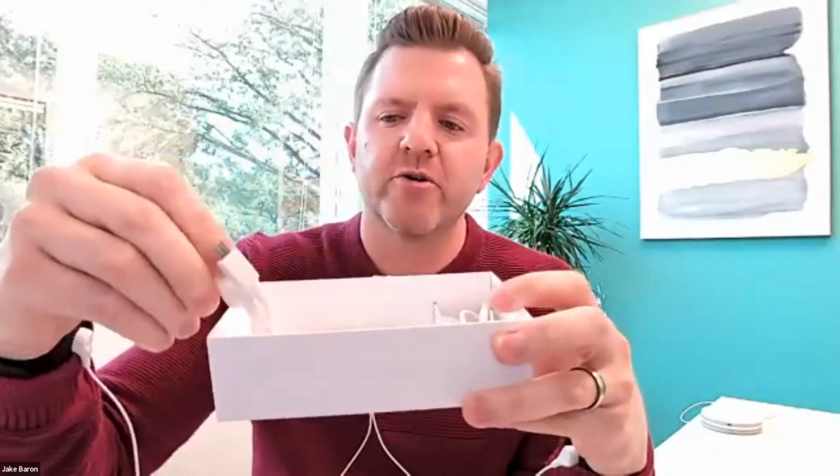And yeah, as far as that goes on the device, that's pretty much it. And then the rest of the accessories are actually underneath. So if you take off this tray underneath here, you'll see, first thing you're going to want to do is get out this micro USB charging cable.